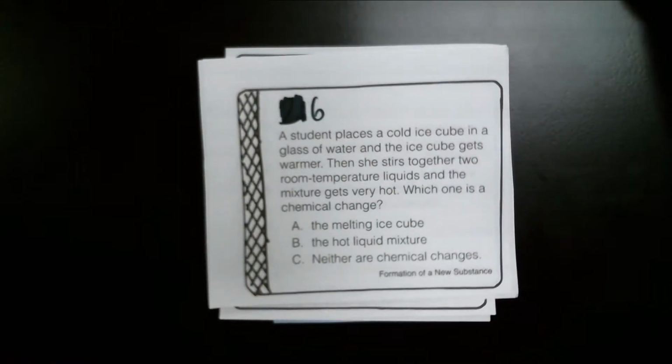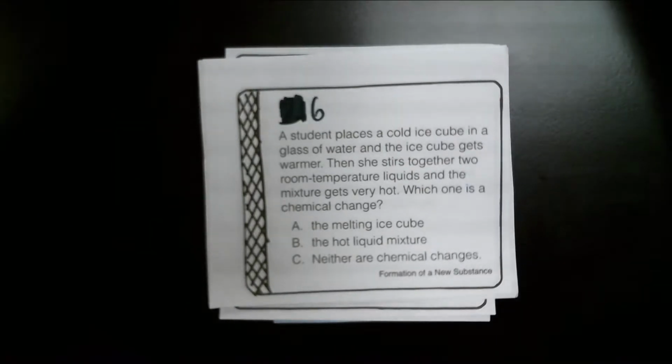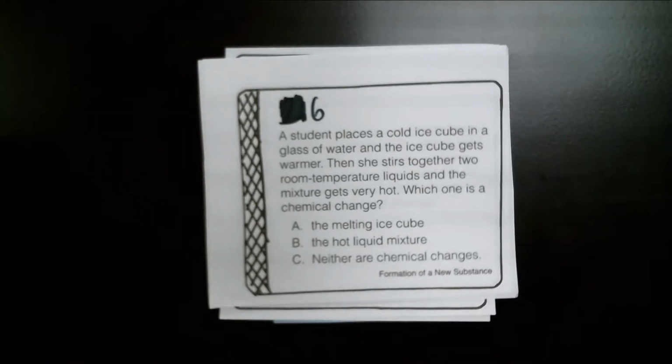Number 6. A student places a cold ice cube in a glass of water and the ice cube gets warmer. Then she stirs together two room temperature liquids and the mixture gets very hot. Which one of these is a chemical change? And that will conclude the section that covers chemical and physical change, or better yet known as the formation of new substances.